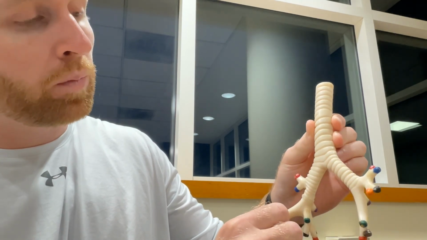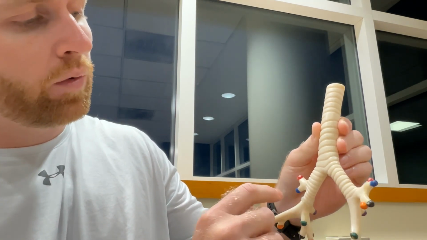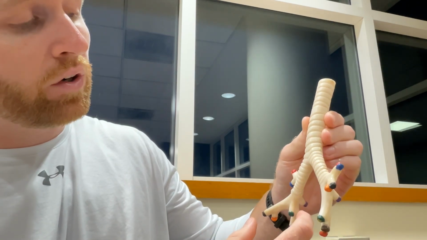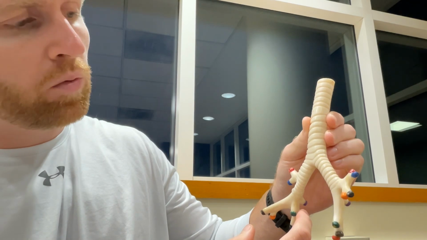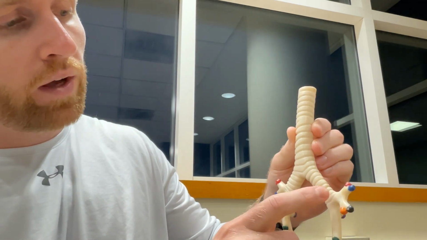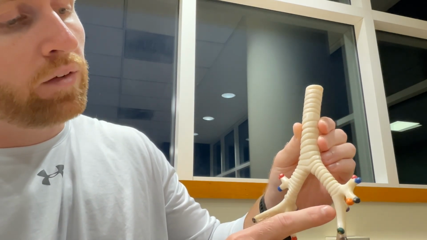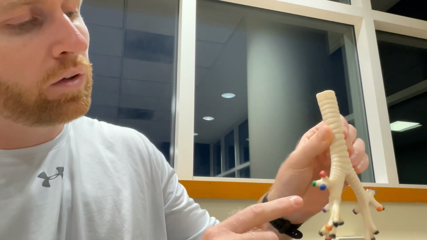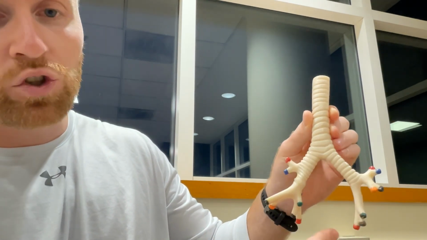And then coming off the primary bronchi, on the right side you have your superior, middle, and inferior lobar bronchi or secondary bronchi. And then on the left you have your superior and inferior lobar bronchi. And then the ends here are your tertiary bronchi.